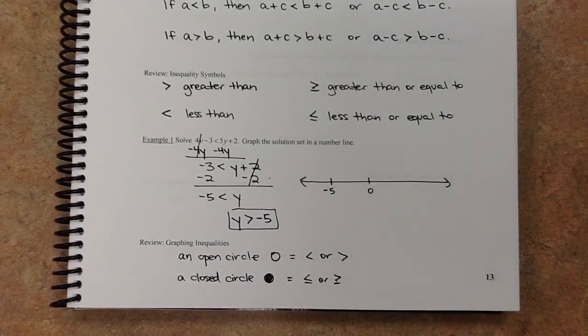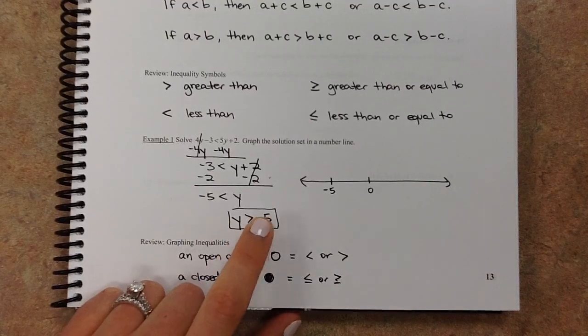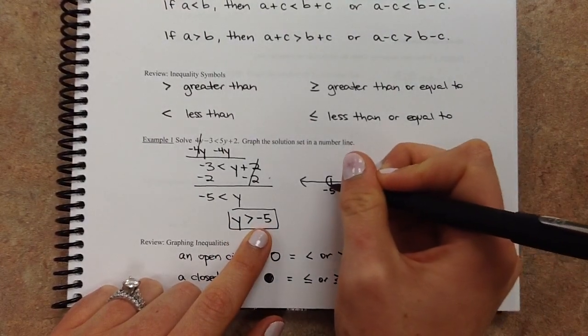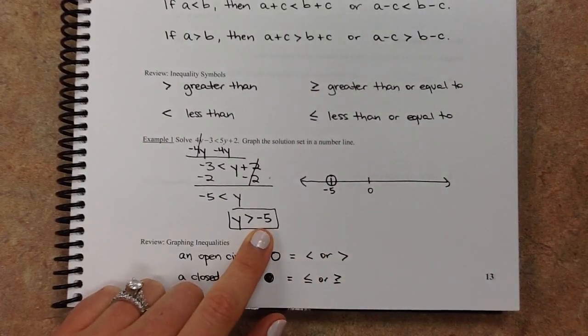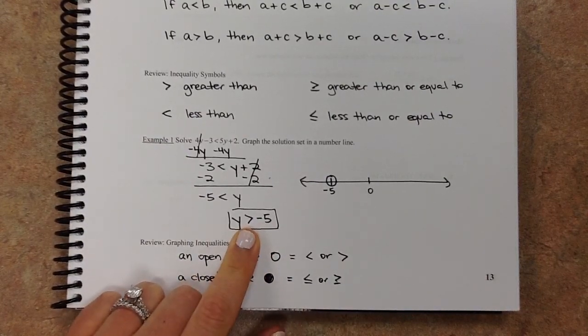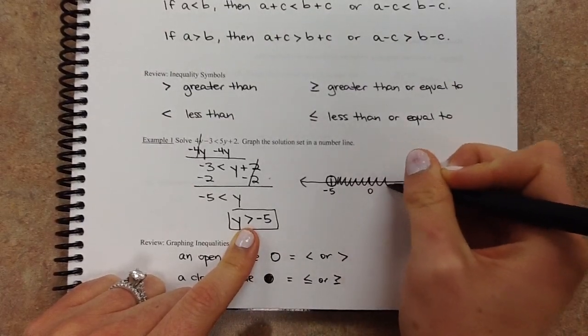So basically, if -5 is what you're supposed to be bigger than, it's not actually going to be equal to -5. So we want to mark the -5 on our number line because it's an important number. We just don't fill in the circle because it couldn't be equal to -5. All right, and then greater than means any number greater than -5. Greater than means you shade to the right. Okay, so it's going to look something like this.